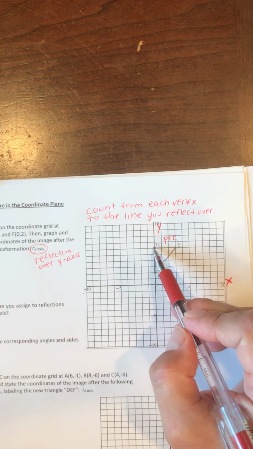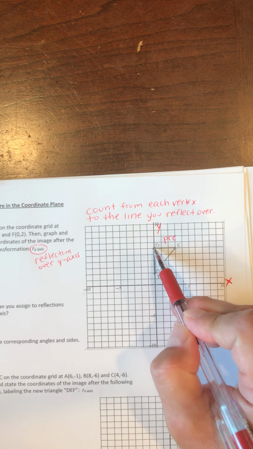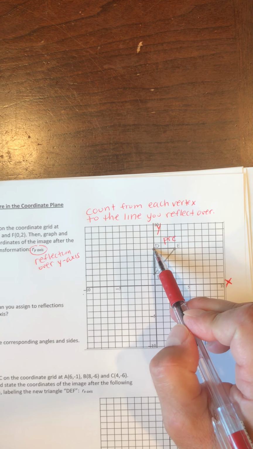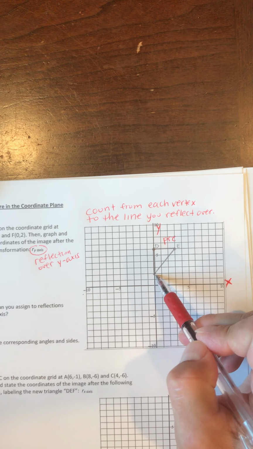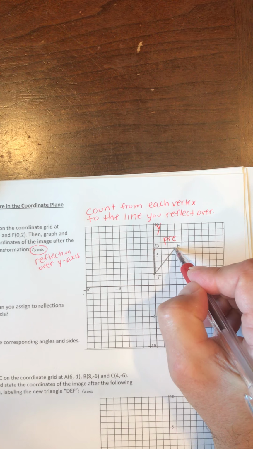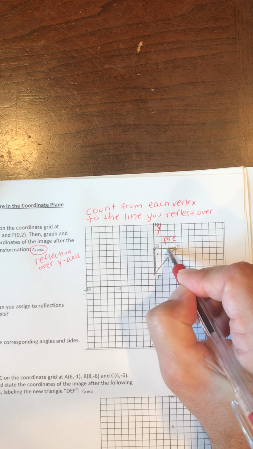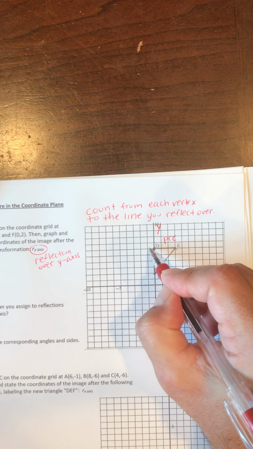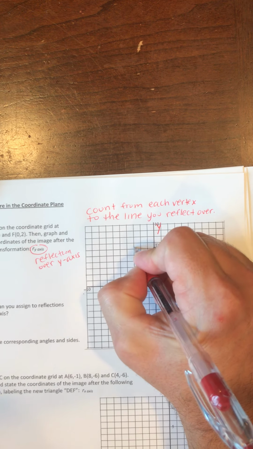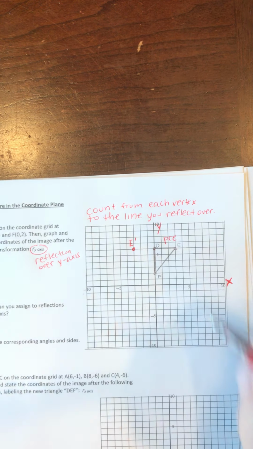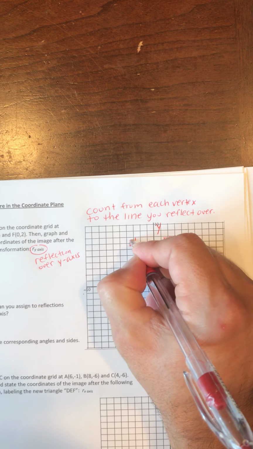Look, D is on the y-axis, so the distance from D to the y-axis is 0. It's not going to move. Same thing with F. But if you look at E, I'm on E, and I'm going to count: 1, 2, 3. The distance on the other side has to be the same, so I go 1, 2, 3 to the other side. That's going to be called E prime. It's like an apostrophe mark. You have to put that little prime there.